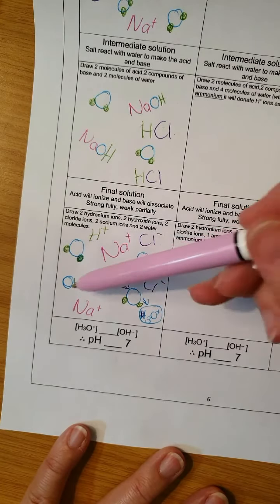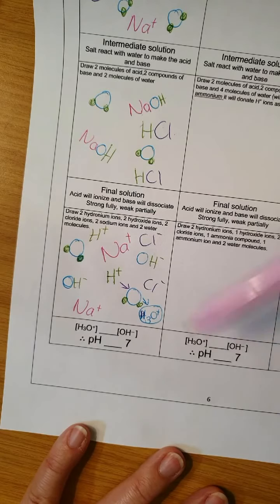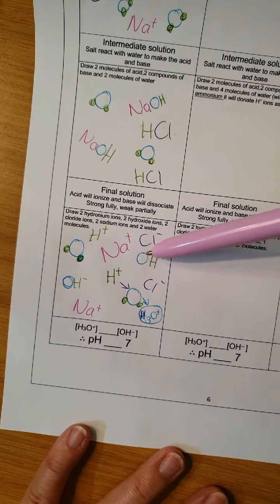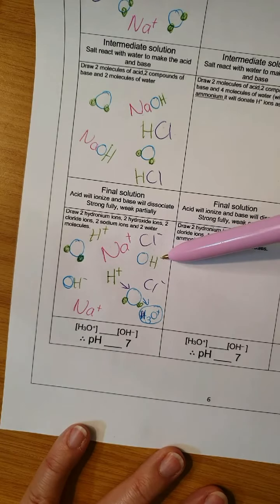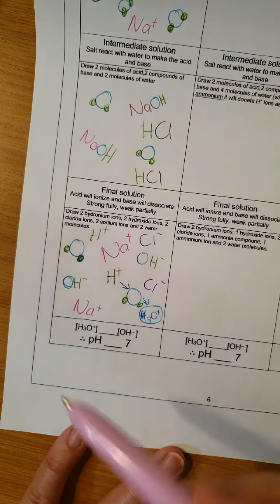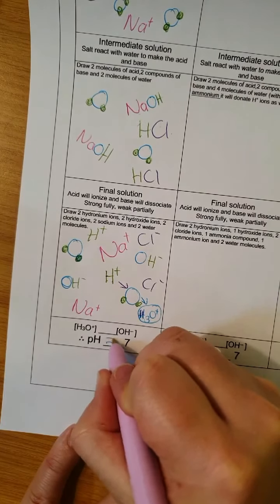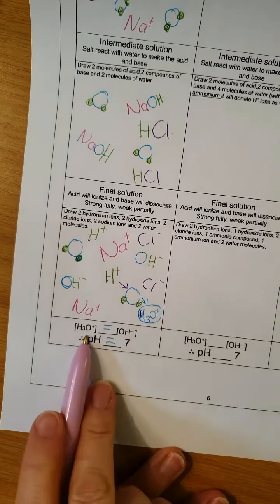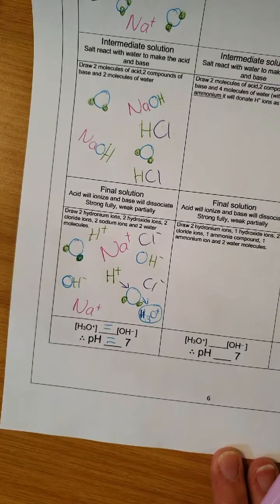And so we have neutralized it, but not only that, we have made it so that for every one hydroxide we have a hydronium, and so our pH is equal to 7 because our concentration of hydronium ions is equal to the concentration of hydroxide ions.